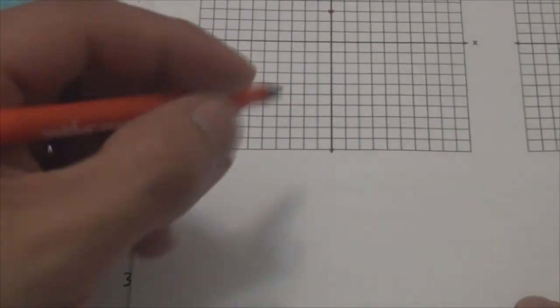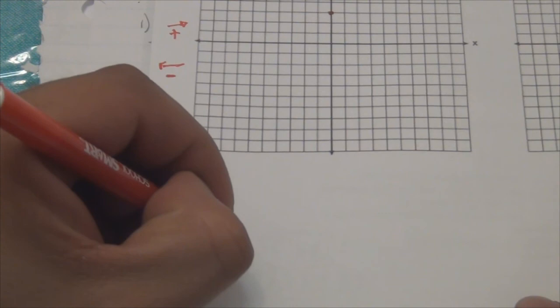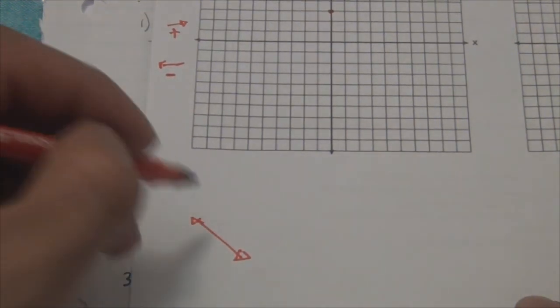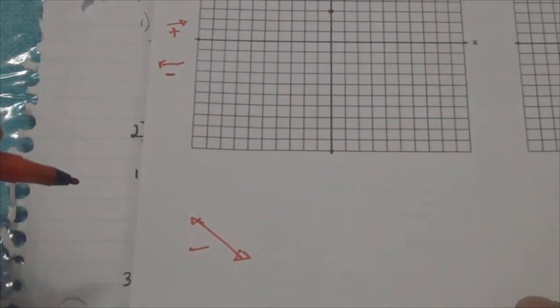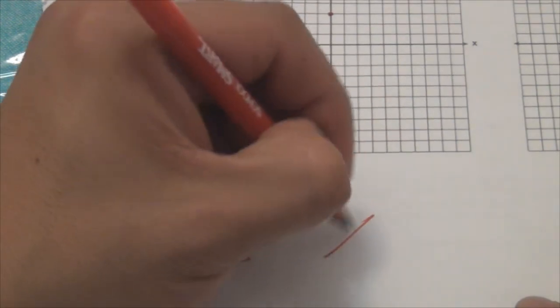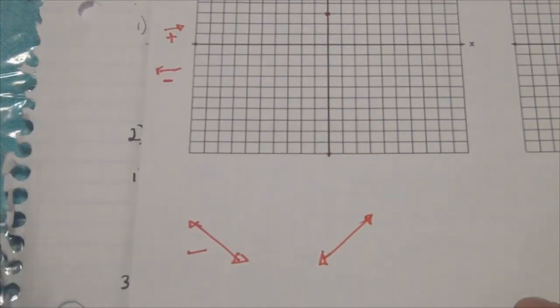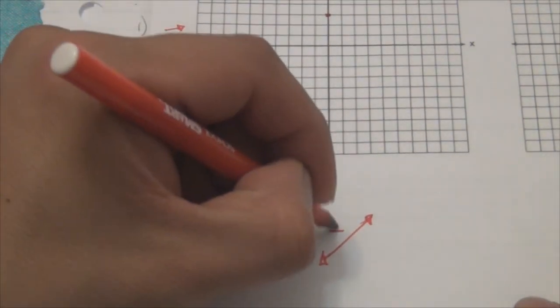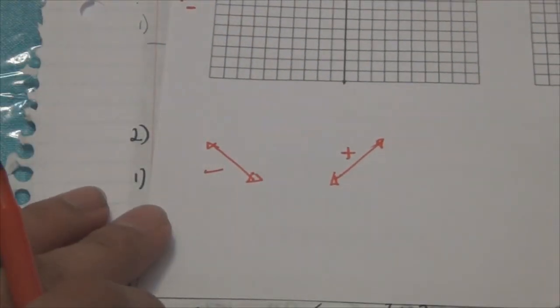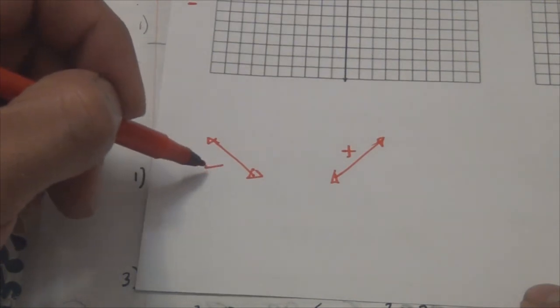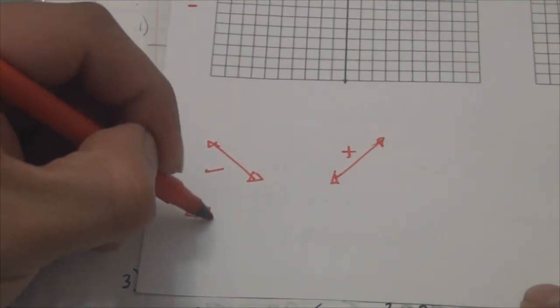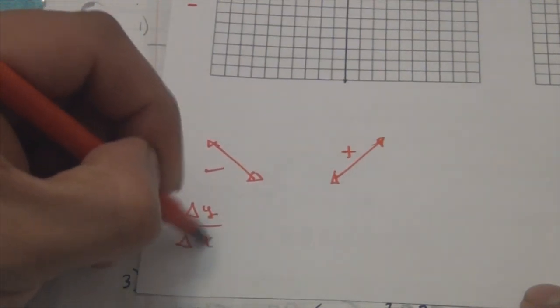If a line has this behavior, the slope is going to be negative. If a line has this behavior, the slope is going to be positive. How can you get a negative slope if you have change in y over change in x?